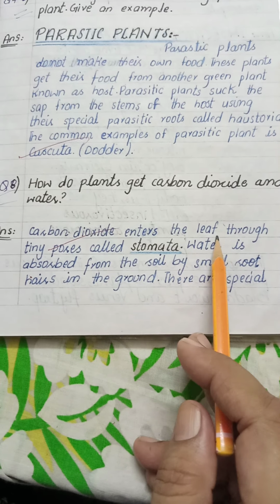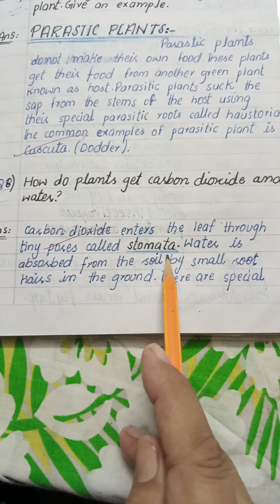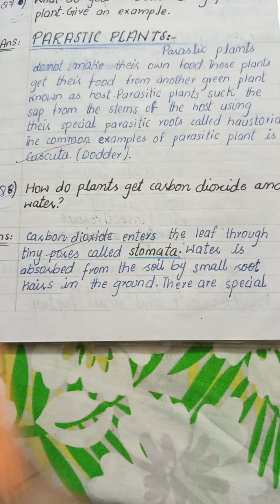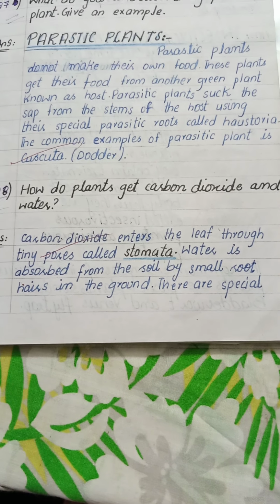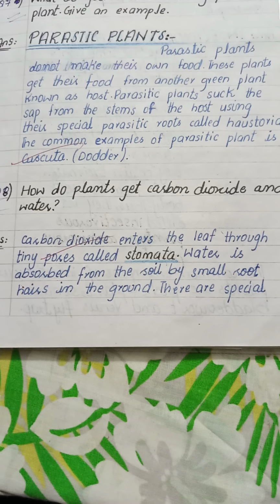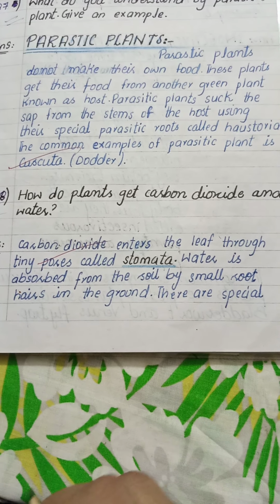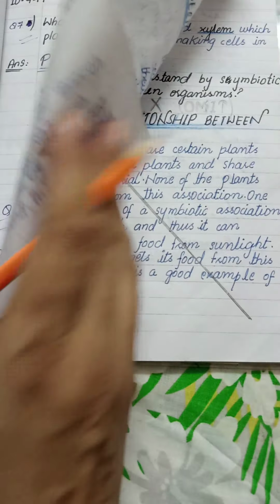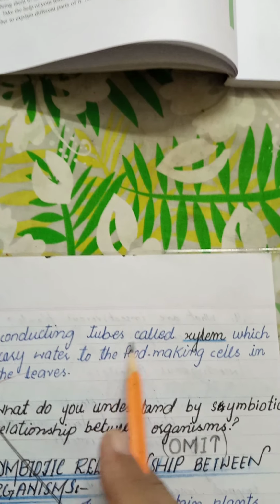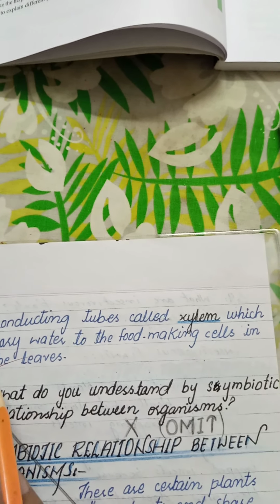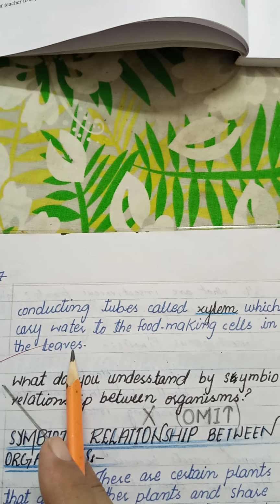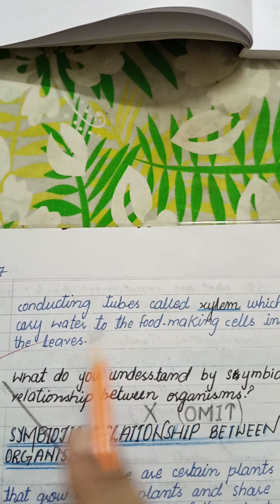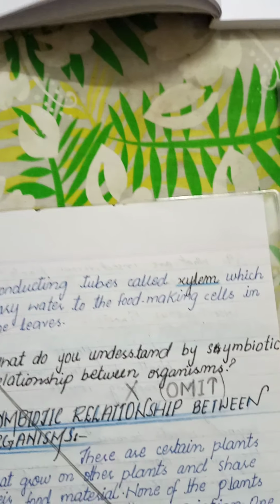Carbon dioxide enters the leaf through tiny pores called stomata. Water is absorbed from the soil by small root hairs in the ground. There are special conducting tubes called xylem, which carry water to the food making cells in the leaves. Correct the spelling of carry.